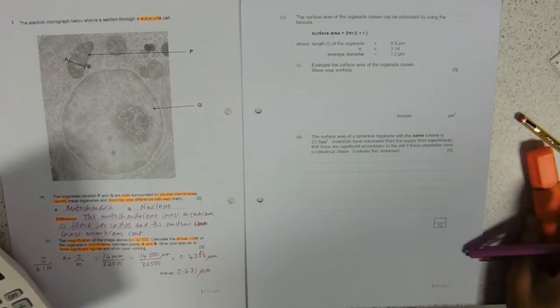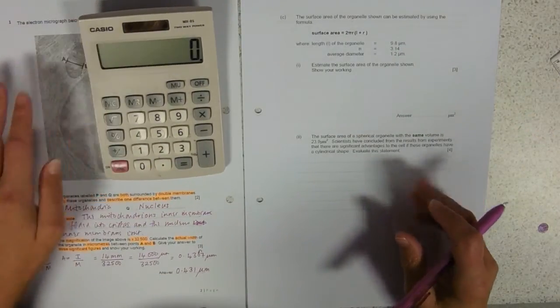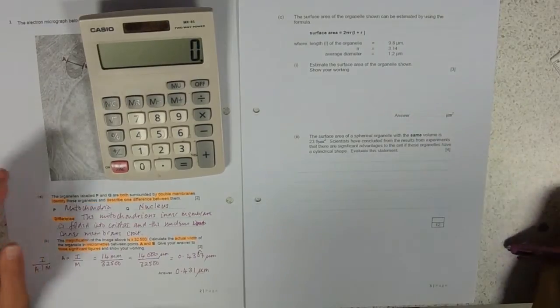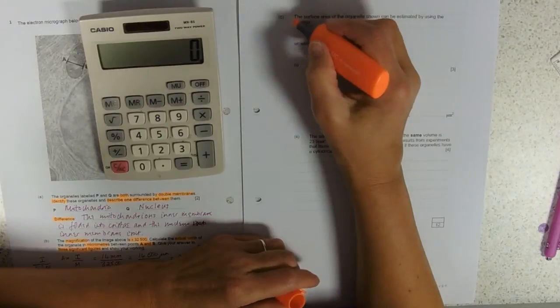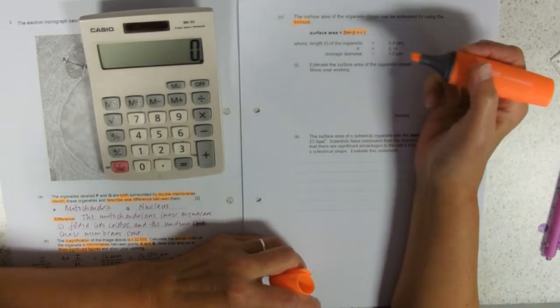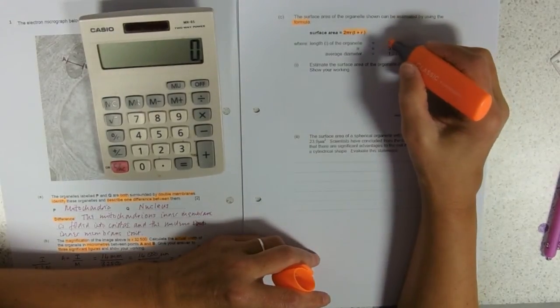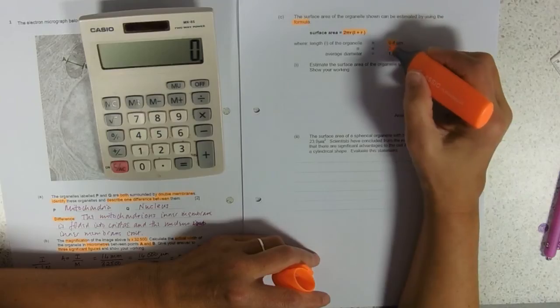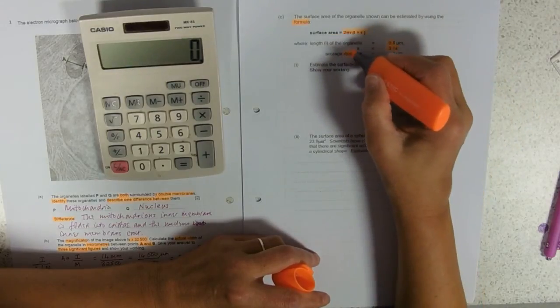Then we've got another little bit here, another calculation. So the surface area can be estimated using the formula 2 pi r, L plus r. So we've got the length, L, 9.8 micrometers. We've given a value for pi, and we've got an average diameter.